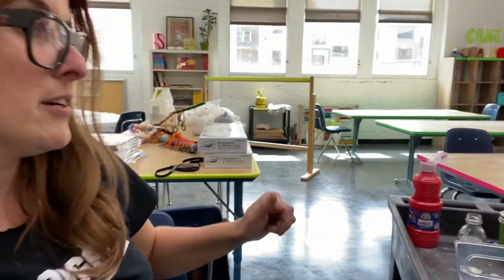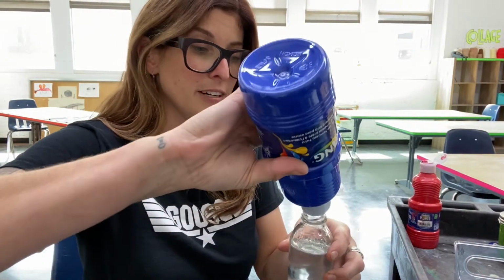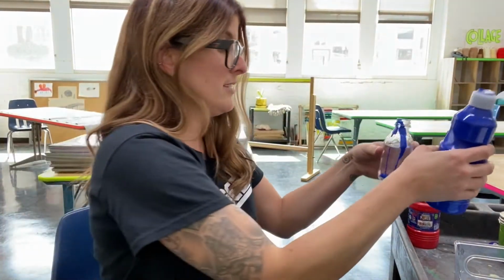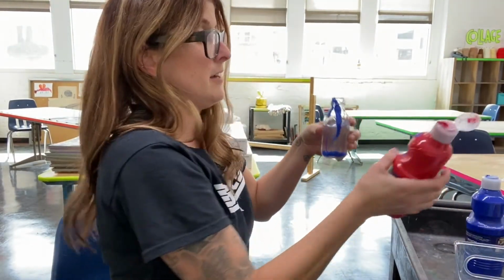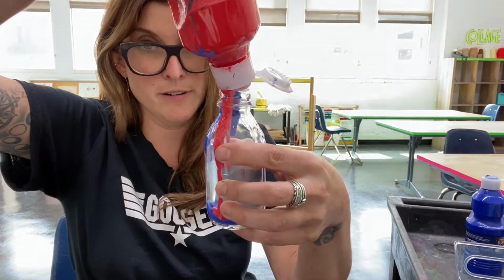Okay, let's mix our last color, which is, anybody? Purple. Okay, purple is, in my opinion, the trickiest color to make. I feel like I can never get it right. So I usually try to just do equal parts of each color, but I feel like I always end up having to add more red.